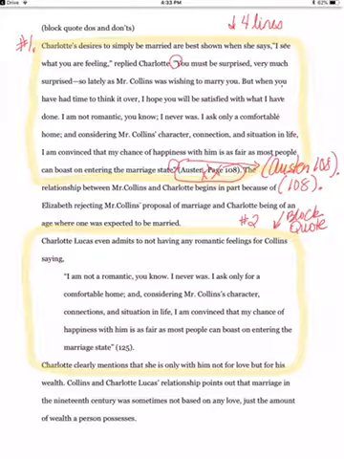Okay, let's take a look at this block quote right down here. All right, the general setup of this is fairly nice. She has her introduction here, which reads, Charlotte Lucas even admits to not having any romantic feelings for Collins, saying, but the comma is inappropriate. You would use a colon.